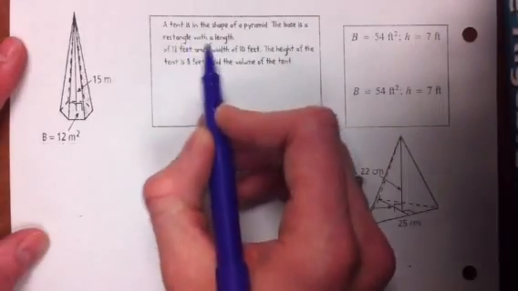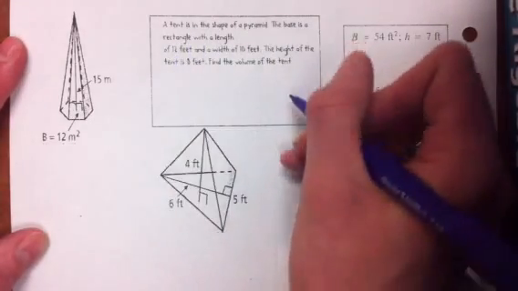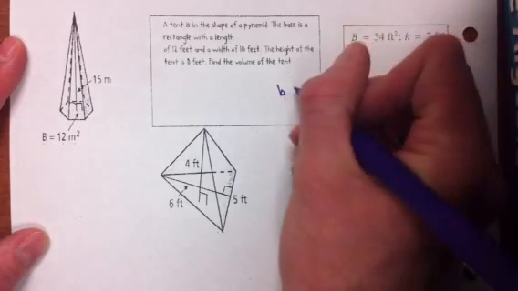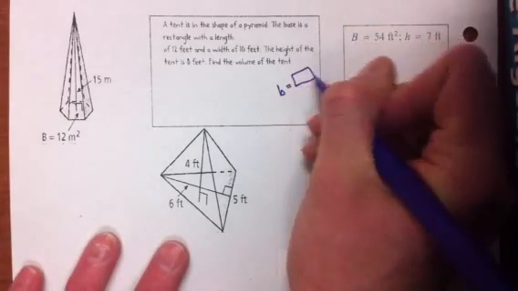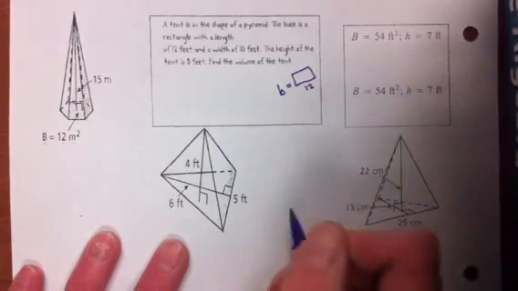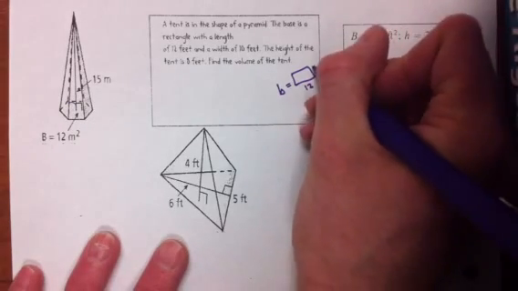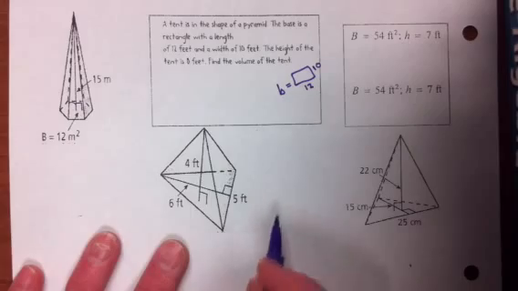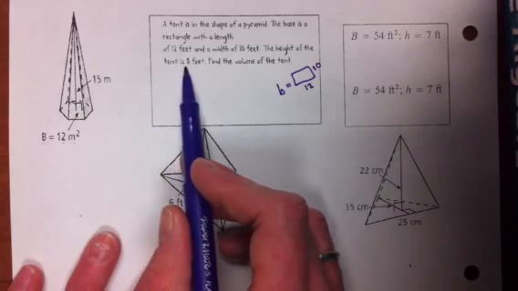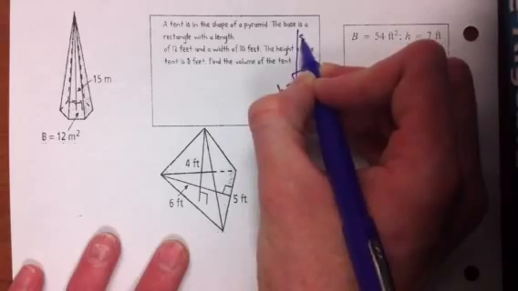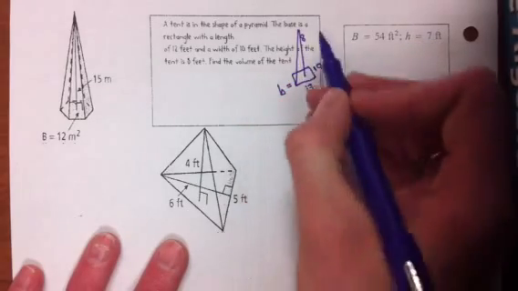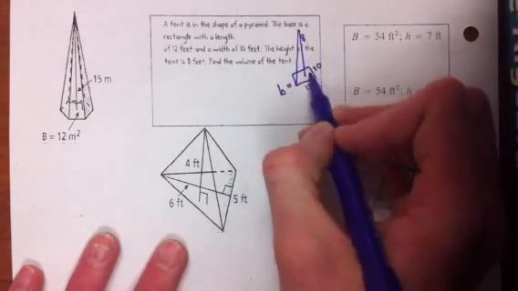The base is a rectangle with a length of 12 feet. So the little b has a rectangle where this is 12 feet, and the width of that is 10. Now, the height of the tent, which is your pyramid, is 8 feet. So then this goes up 8 feet from the middle. And so this right here is the height of the pyramid.